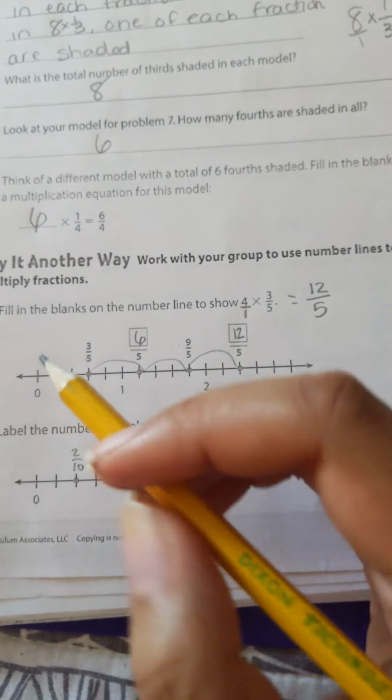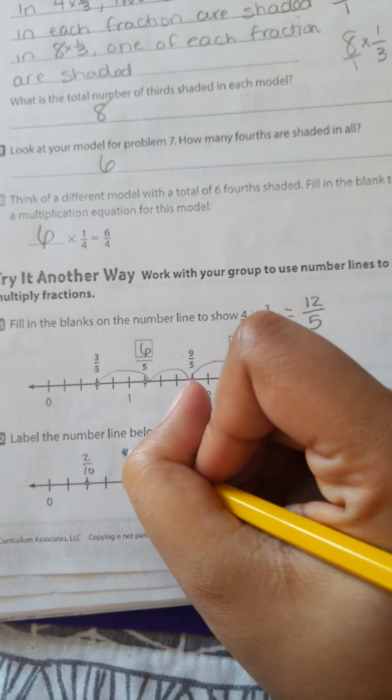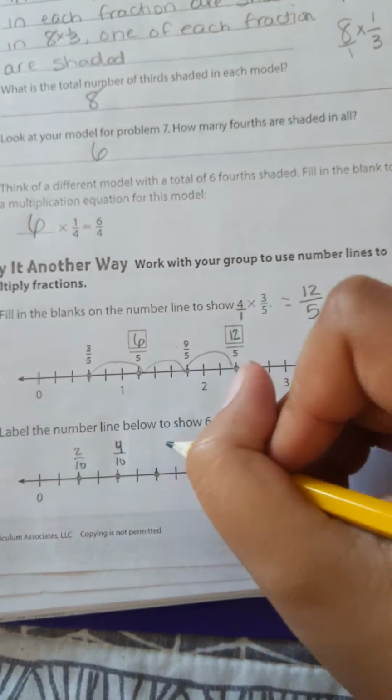So here we're going to do it, 4/10, 6/10, 8/10, 10/10, 12/10. So here we did it 4 times. Here we did it 6 times. 1, 2, 3, 4, 5, 6. So our final result is 12/10.